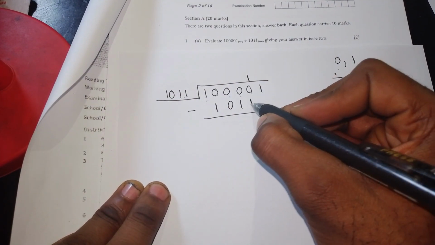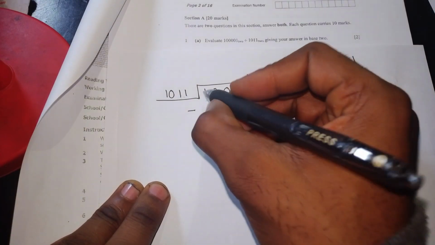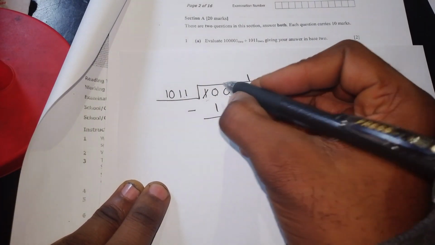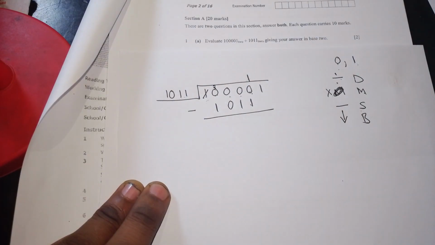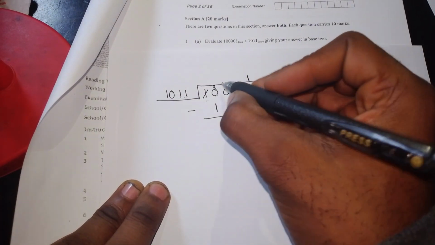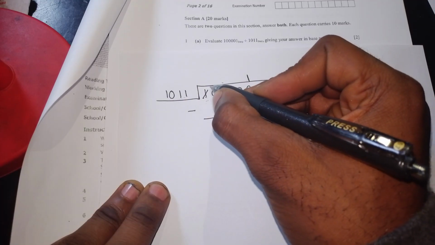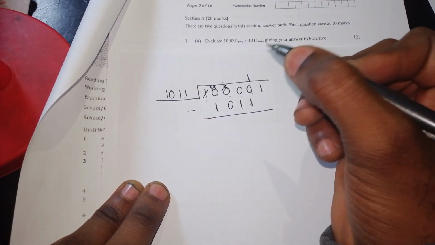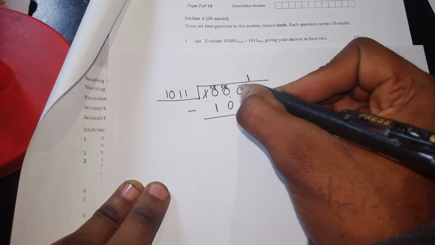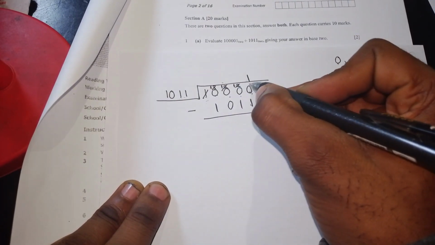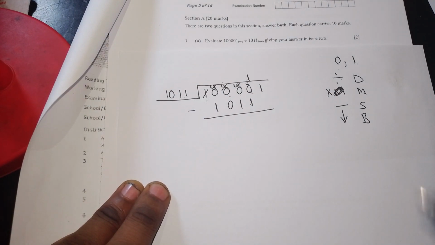So you can say 1 minus 0, this is not possible, so you borrow a 1 from here, but because we're in base 2, this will be a 2. Please just write it as a 2 on top, not a 20. Then you can borrow a 1 from here, you remain with a 1, you have a 2 there. You borrow a 1 from here, you remain with a 1, then you have a 2 there. You borrow another 1 from here until you get to this point.